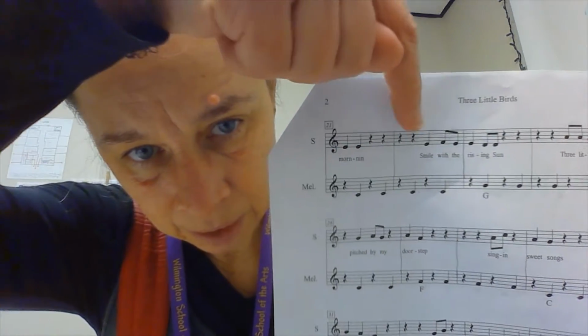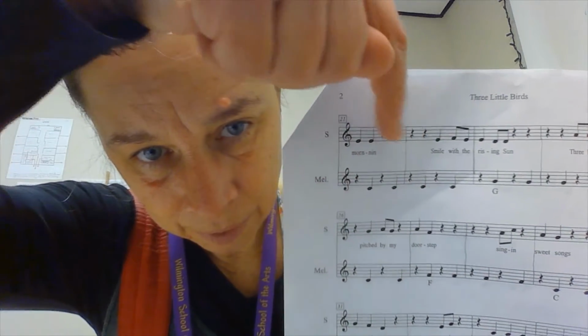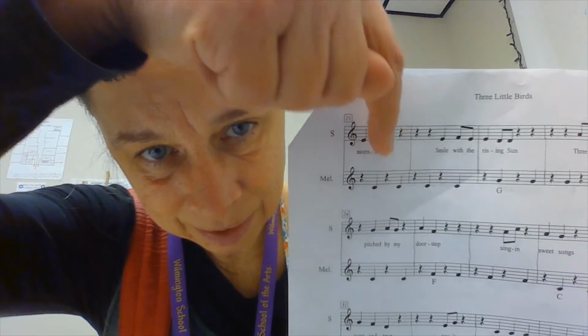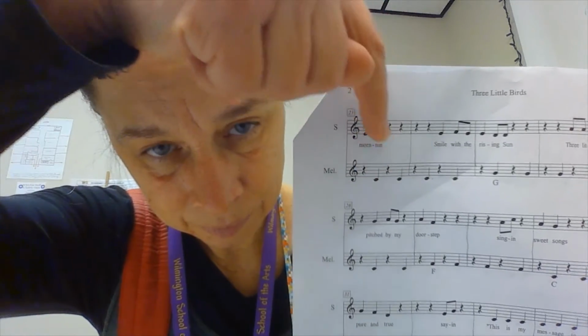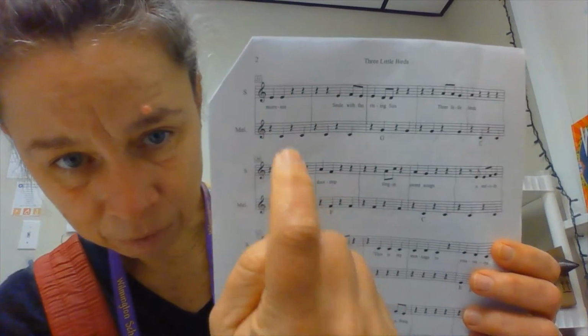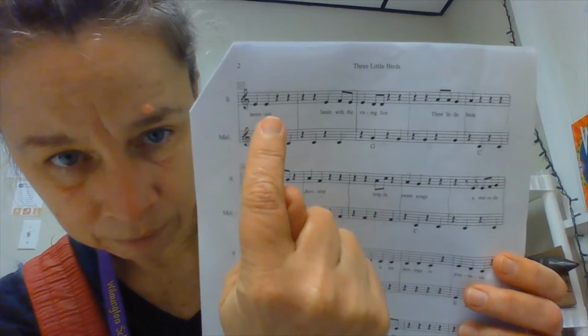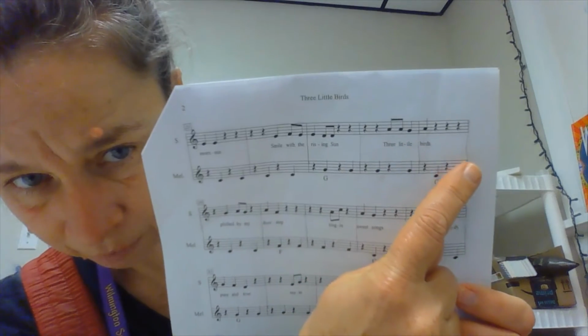Now let's review the word measure. Remember that a measure is the space between 2 bar lines. So if I have a bar line here and a bar line here, this part in between, that's the measure. We can see that we have 5 measures in system 1. 1, 2, 3, 4, 5.